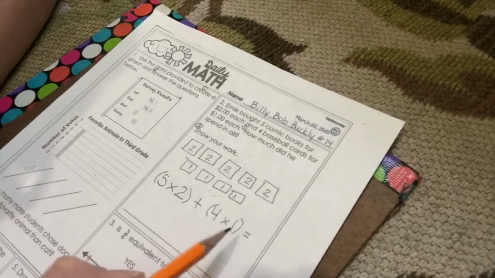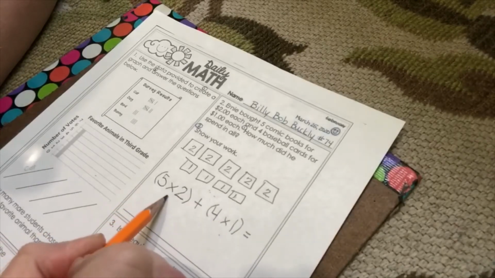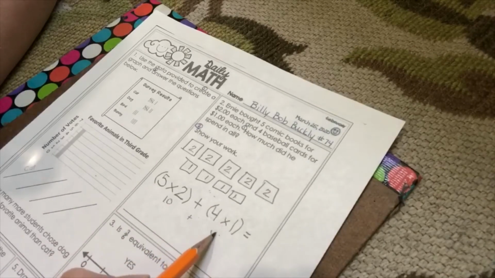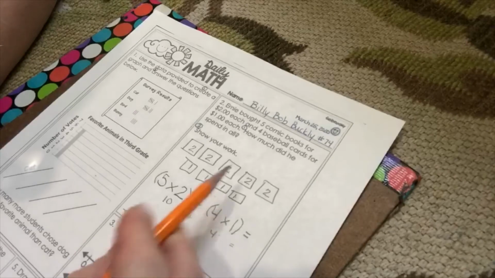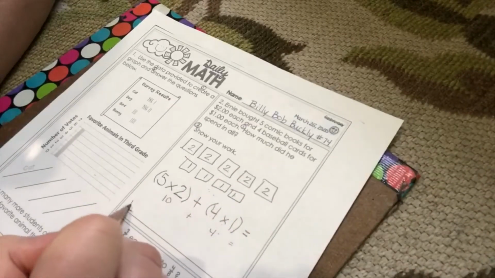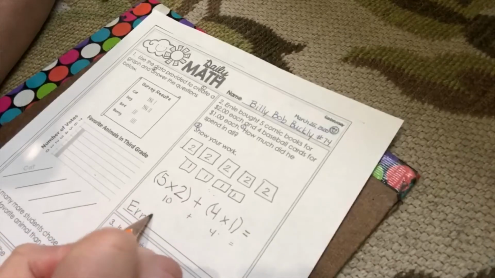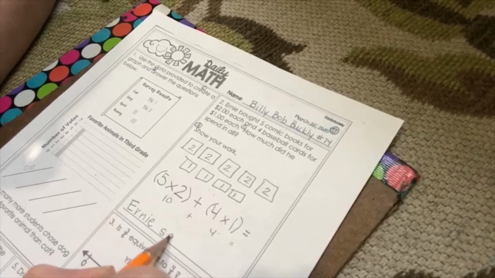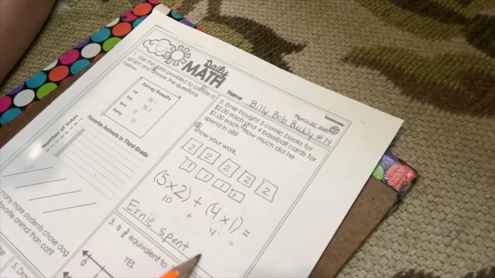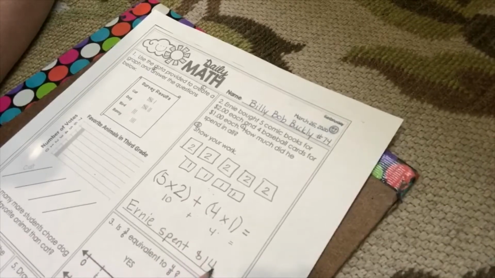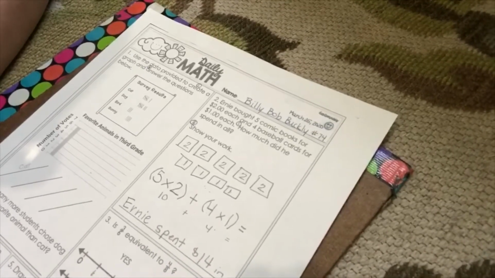And then I'm going to see how much my total is. 5 times 2 is 10. And then 4 times 1 is 4. 10 plus 4 equals 14. The same answer I got up there. So how much did he spend in all? Ernie, not Bert. Ernie spent $14 in all.